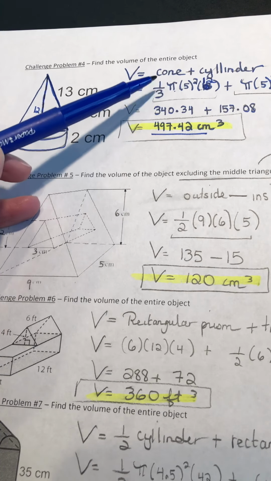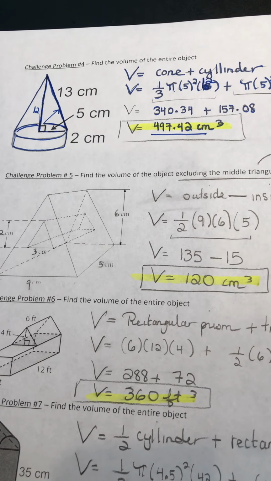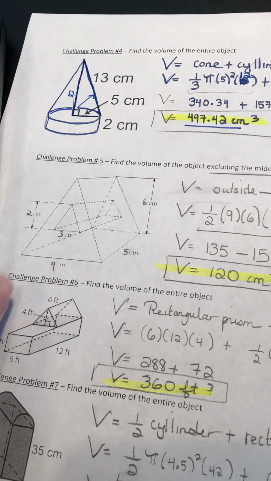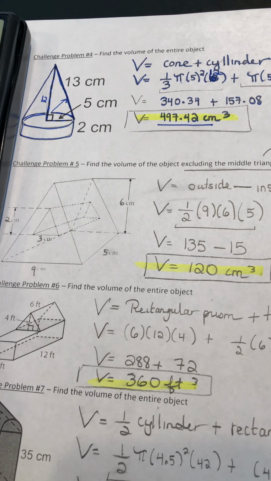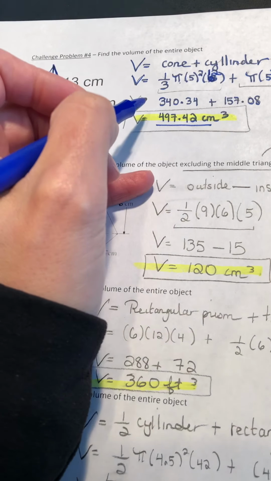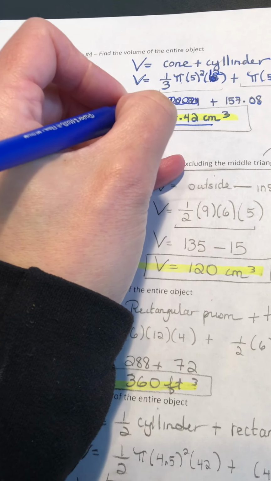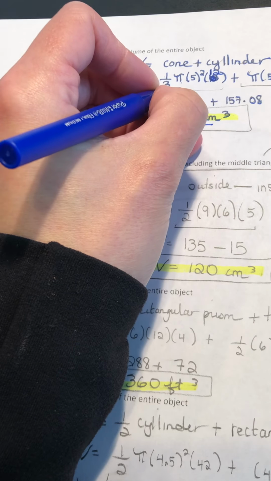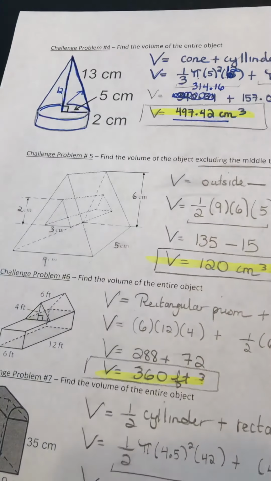So 1/3 area of the base times the height of 12. That will give me something a little different than my answer. Let me just quickly type this into my calculator and you can do the same. So 1/3 times pi times 5 squared times 12. And that gives me 314.15. So that's actually quite a bit of a difference. I just want to make sure that I type that in right. You can always feel free to double check my calculations. 314, I'll just round it to 0.16.